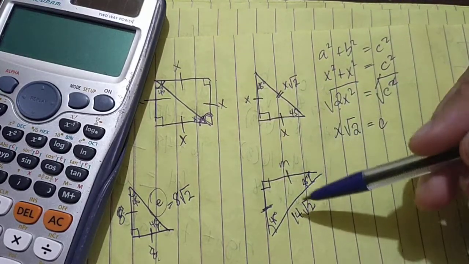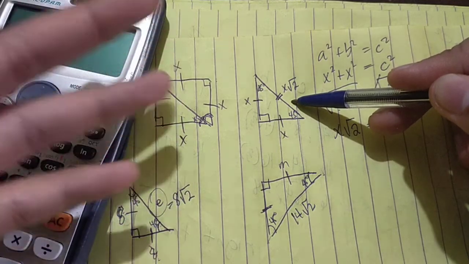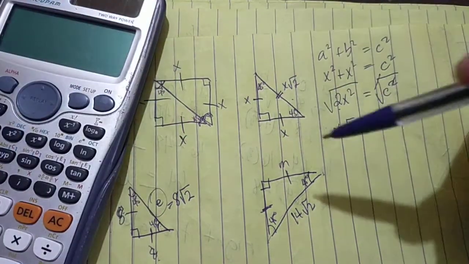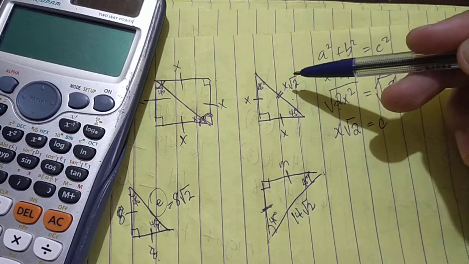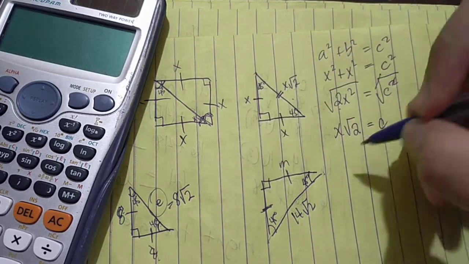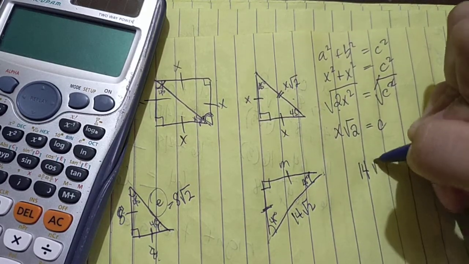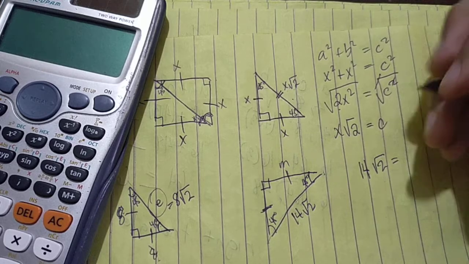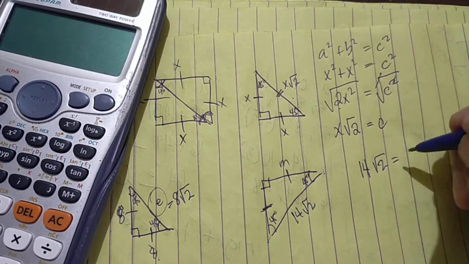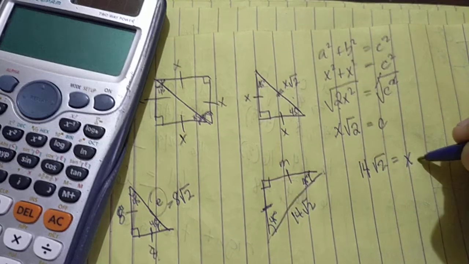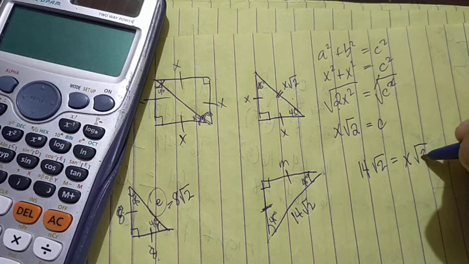According to our theorem, our hypotenuse is the shortest side multiplied by square root of 2. So our hypotenuse, 14 square root of 2, is equal to our shortest side multiplied by square root of 2.